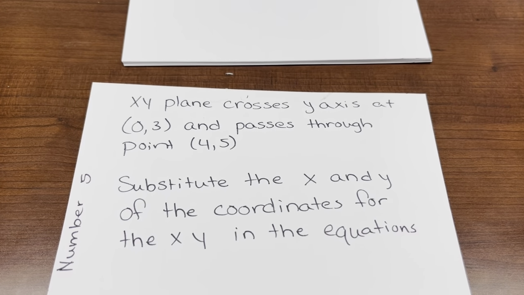Number 5 is going to require you to remember a formula, and how to use the formula. It's dealing with the XY plane. The line crosses the y-axis at (0, 3) and passes through point (4, 5). So what you have to do to figure this out is substitute the x and y of the coordinates for the x and y in the equation.